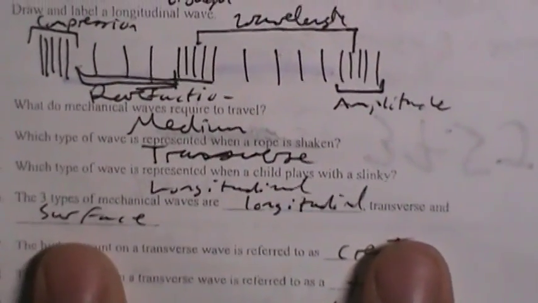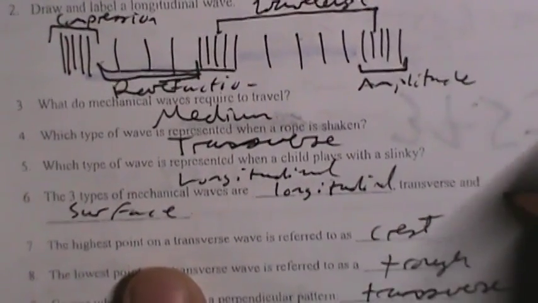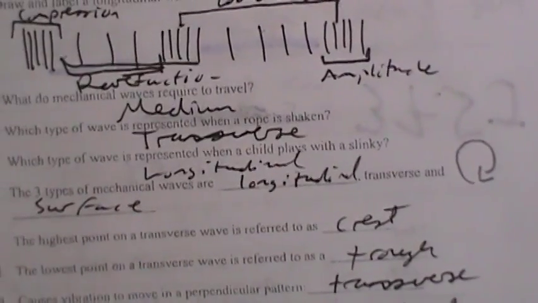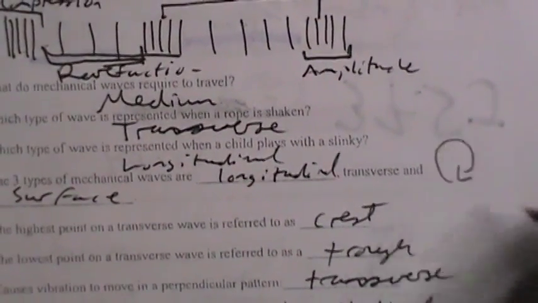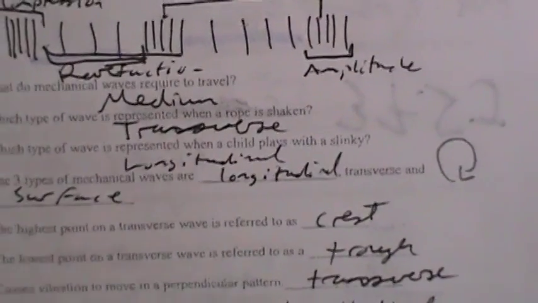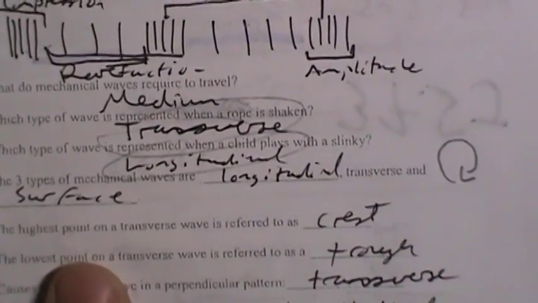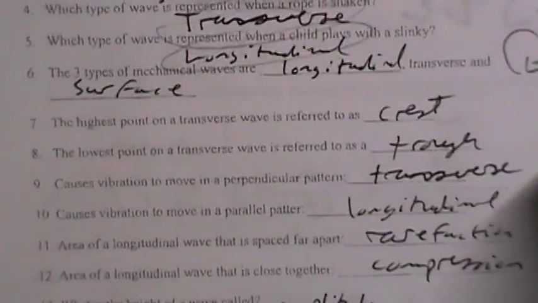There are also surface waves that you would see in the ocean, and they just sort of move things in a circular path. But ultimately there is no displacement because everything's just moving in these series of circles. But by far the most important are transverse and longitudinal. Surface waves, not terribly important for your test.